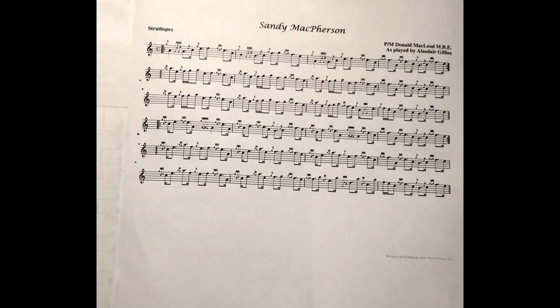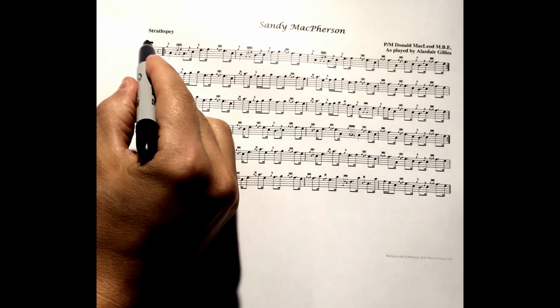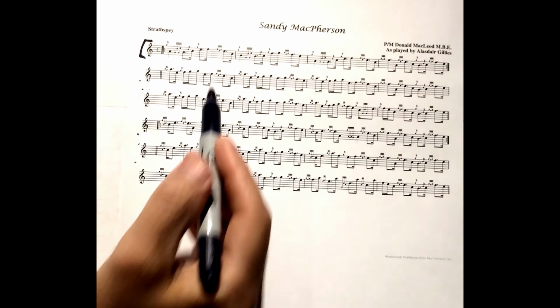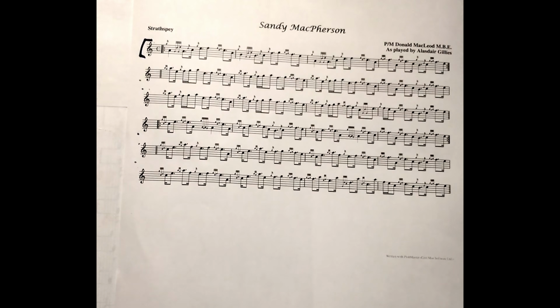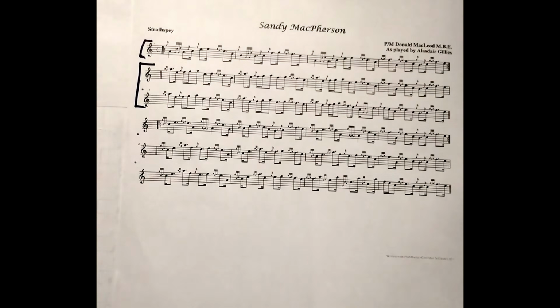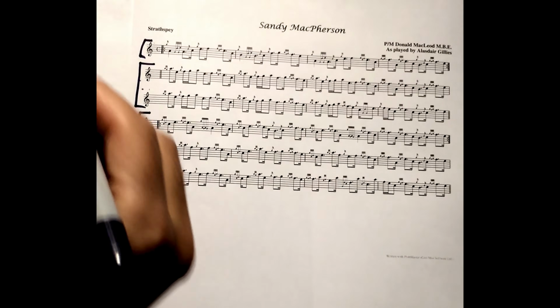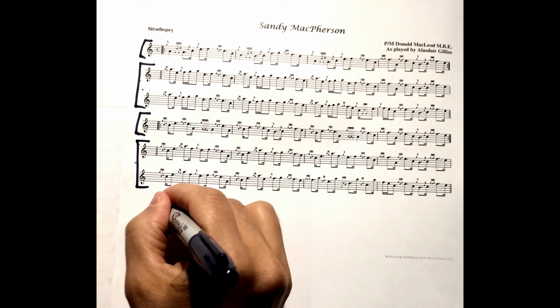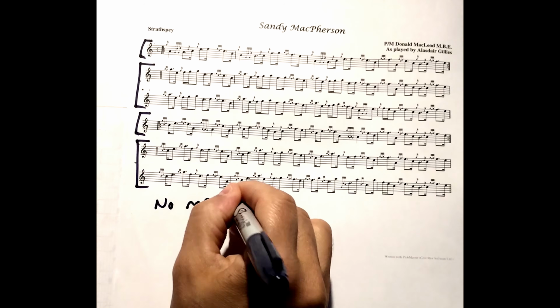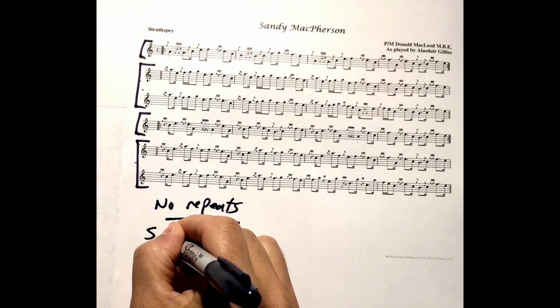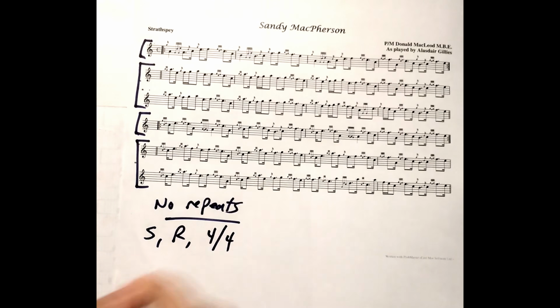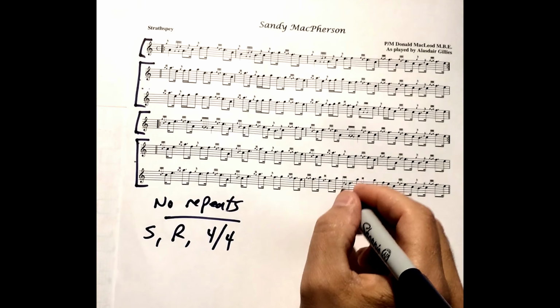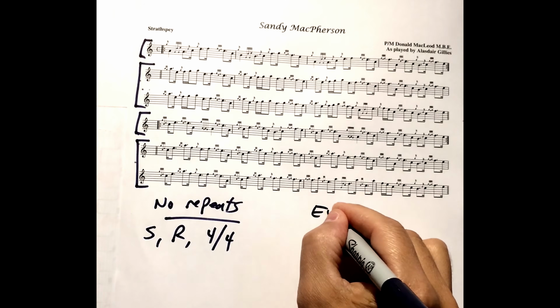And the last one I wanted to show you is another great Strathspey by Donald MacPherson. Here's our first part. Again, it has the repeat marks because it's the same 4 played twice. There's our 8 bars. There's our same 4 played twice for 8. There's our same 4 played twice for 8. So again, no repeats for Strathspeys and reels and 4/4s. And then everything else repeats.